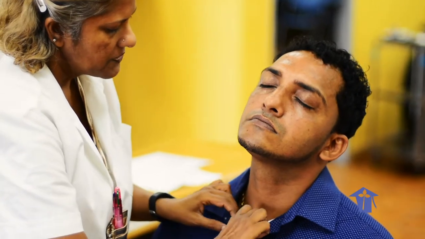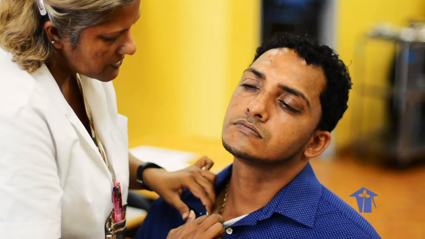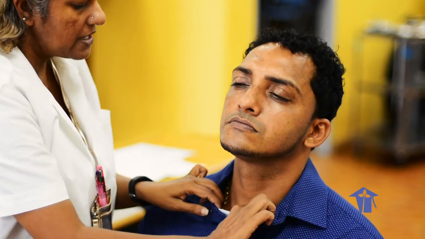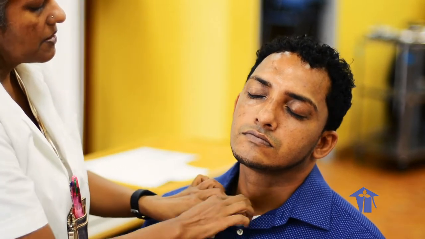Okay, now we will move on to the sternoclavicular joint. Alright, so I'm going to look at your sternoclavicular. Again, we're looking at the sternoclavicular joint for any redness, any swelling, any obvious deformity. None seen. I am now going to touch you.